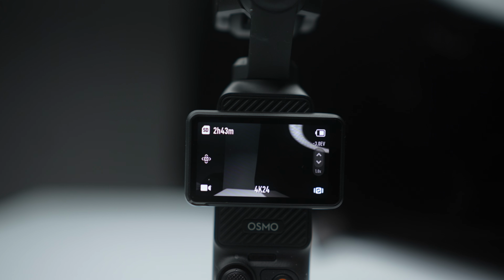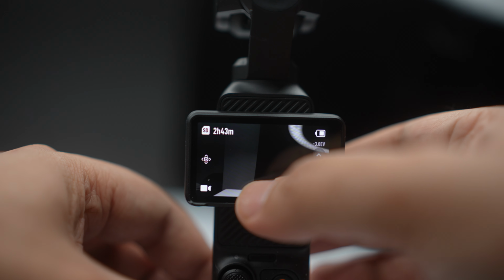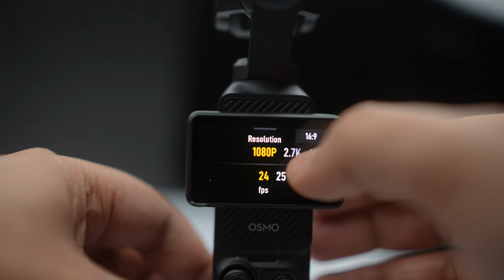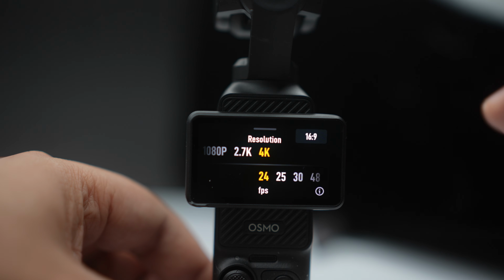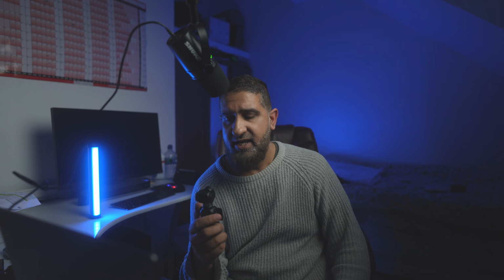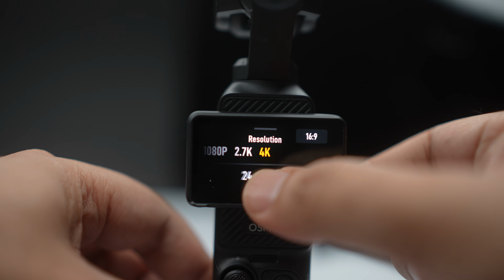Okay guys, so the very first setting, we want to go through the frame rates here. What you'd normally do is put your finger at the bottom of the screen and swipe upwards. You can see it gives us the resolution and the frame rates. Now we want to go for the highest quality, which with the Osmo Pocket 3 would be 4K. Obviously we want the top quality, so 4K is the way to go. And at the bottom here we have the FPS, which means frames per second. Now we want to go for the 24.